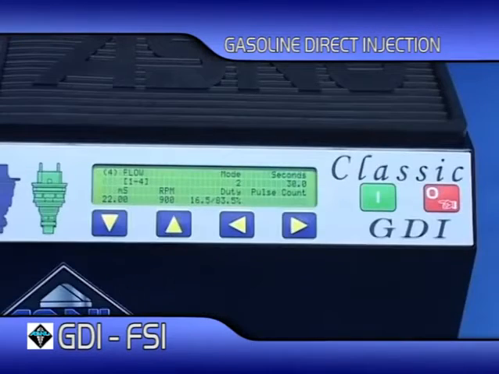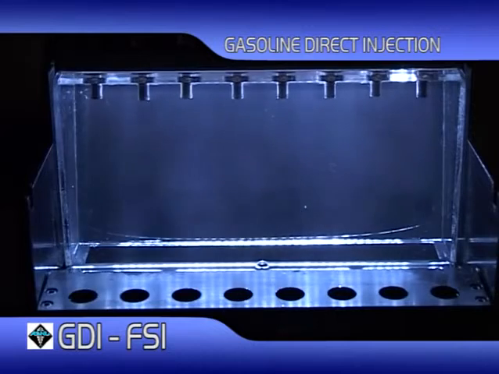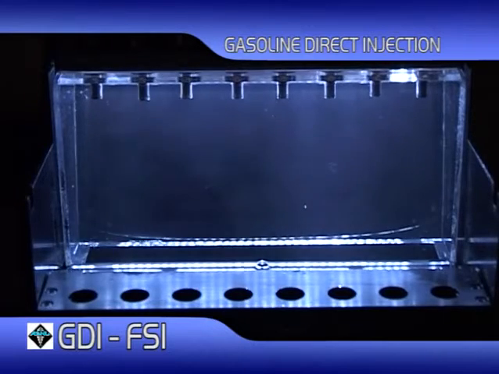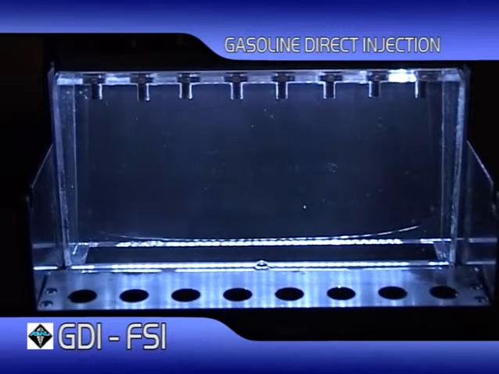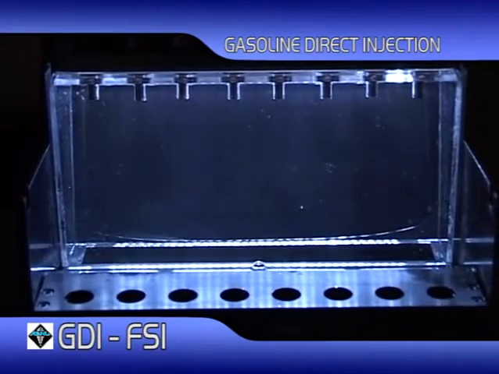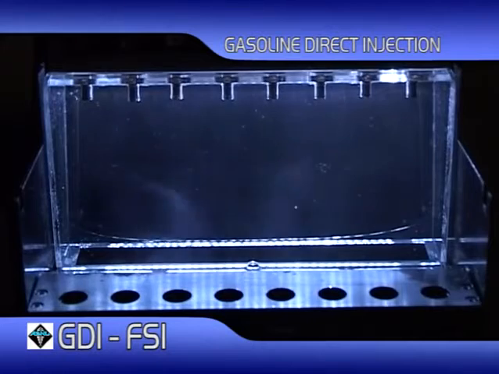In this clip, we see flow mode 2, 22 milliseconds, 900 RPM. In this mode, we run the injectors to examine the spray patterns. As you can see, there are different shaped spray patterns between the injectors. The correct spray pattern for the designated application is critical, and therefore it is paramount to ensure that all the injectors have the same spray angle and fuel droplet formation.